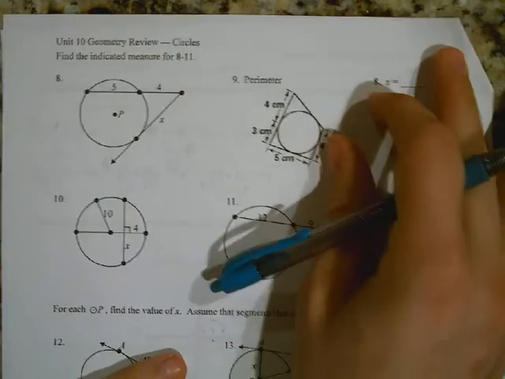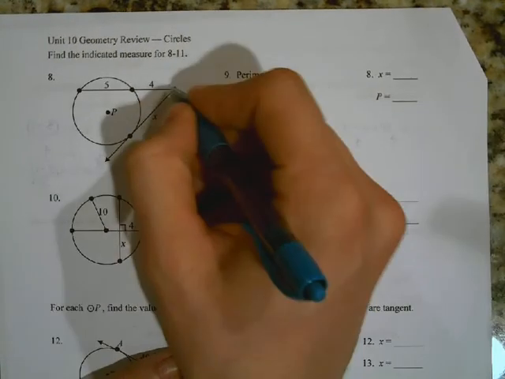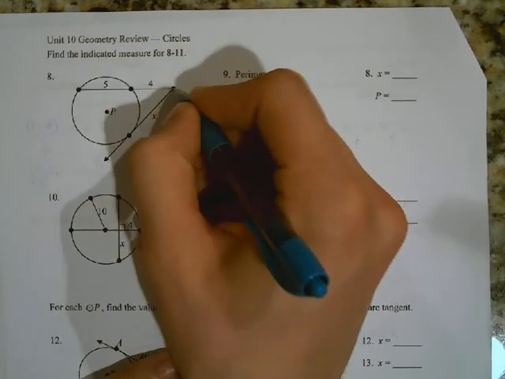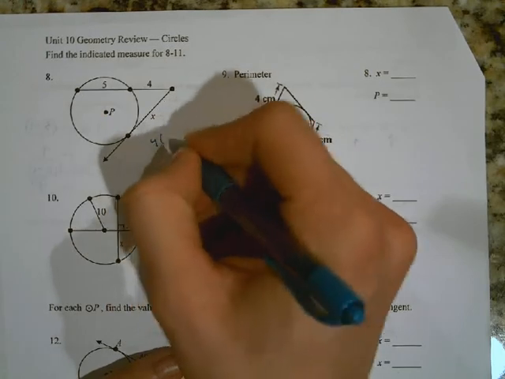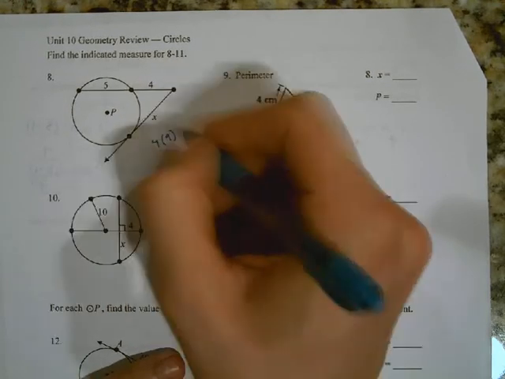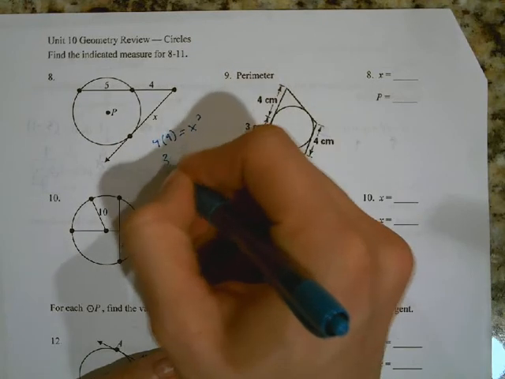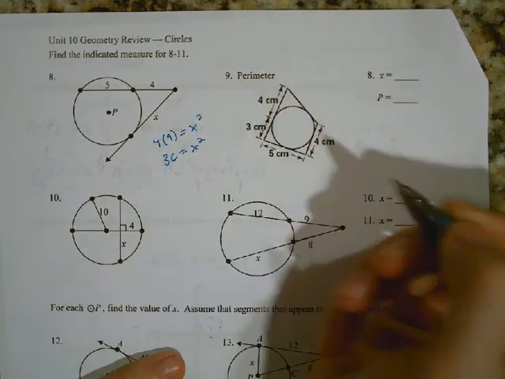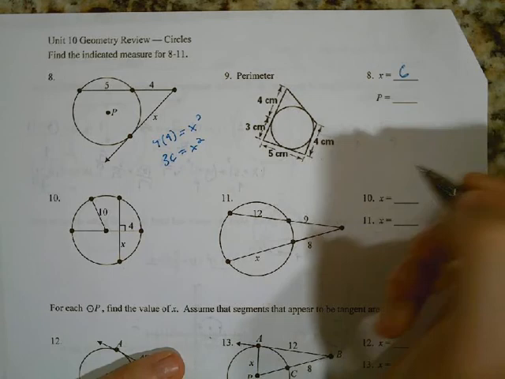Alright, find the indicated measure. On this one, outside times whole, so 4 times 9 is equal to outside times, in this case, another outside, so x squared. I'm going to get 36 is equal to x squared, so x is going to be equal to 6.